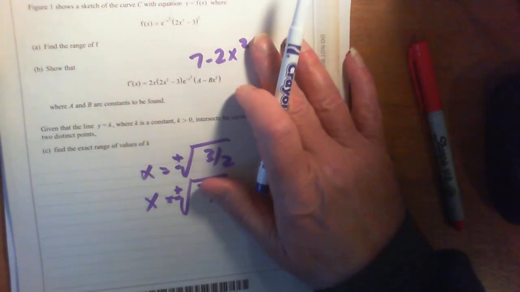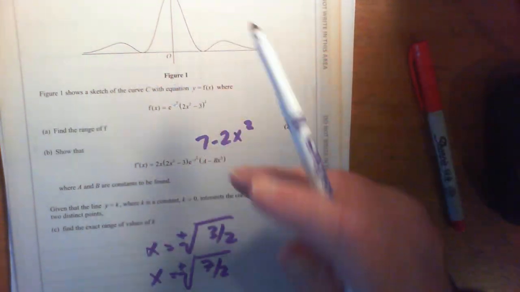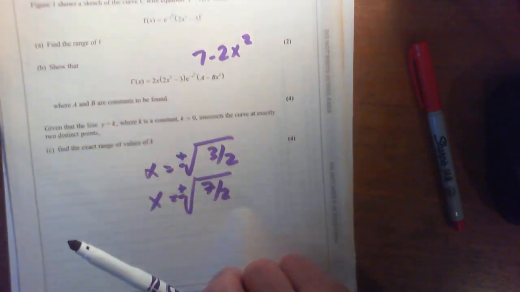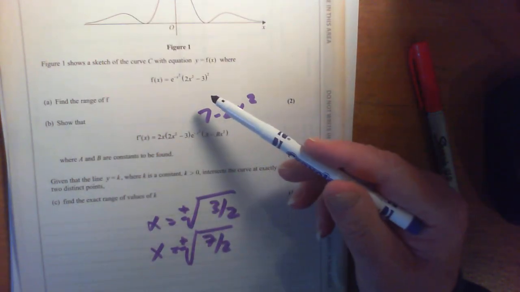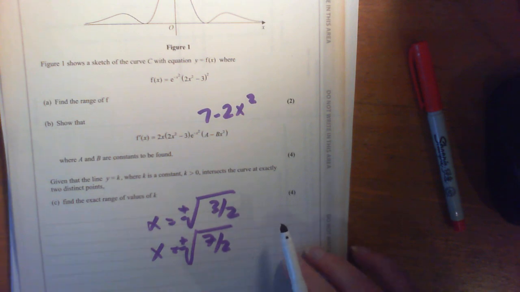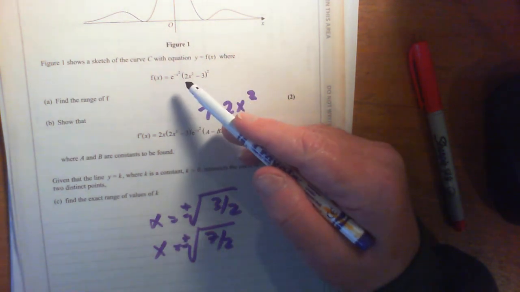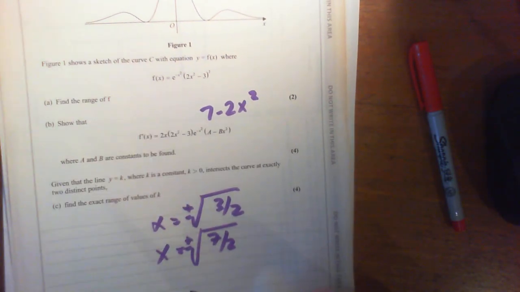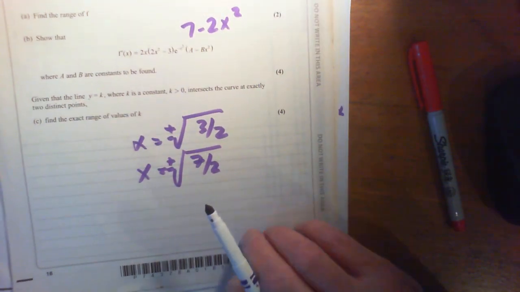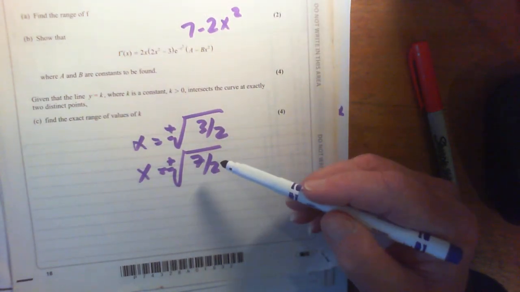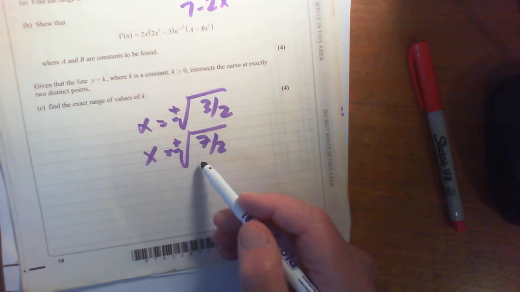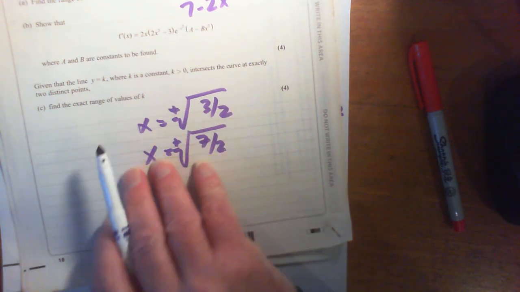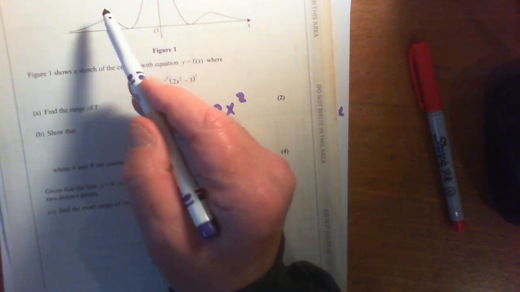You need to find the values of these points here. You'll stick the x values into the function, which has squared terms in, so this plus and minus square root thing will vanish. It will just become 7 over 2. And the answer, well, that's the one we want here, the one corresponding to these values.